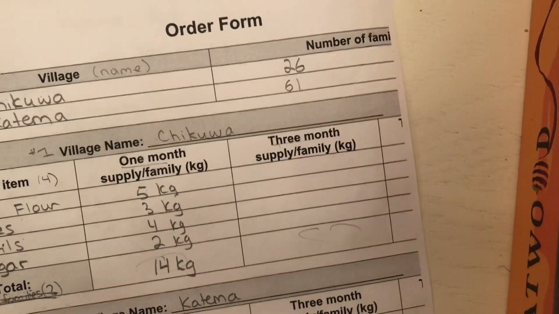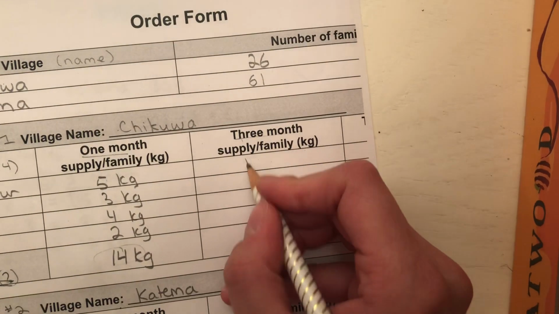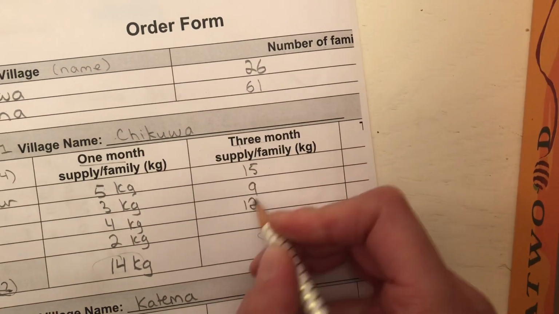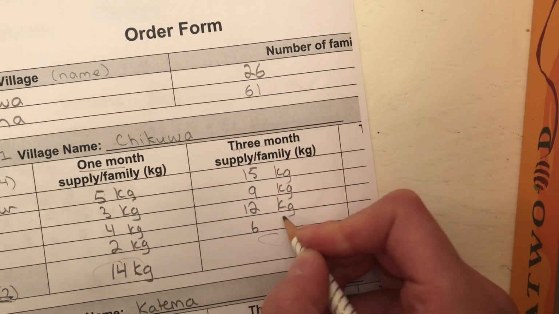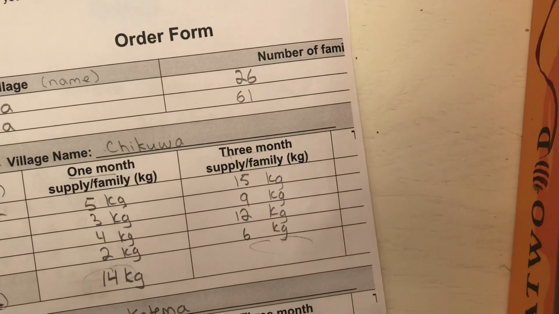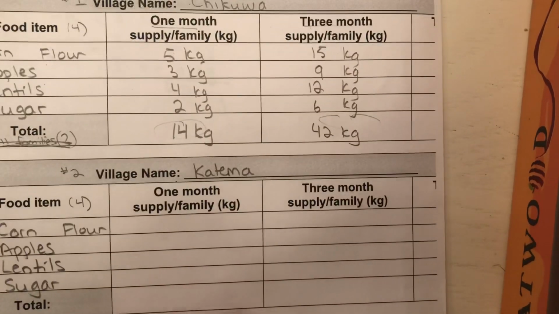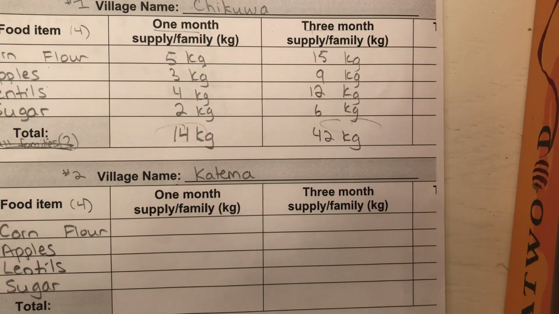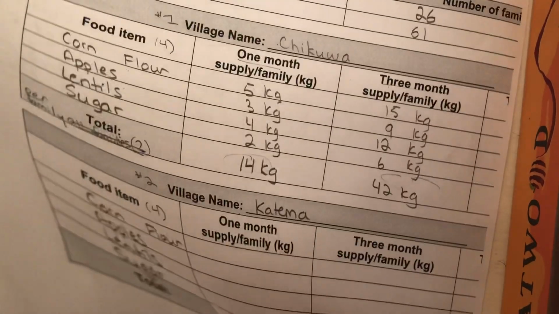My 3 month supply, I calculated. And in total, it was 42. So I'll do that, same thing on the bottom, and my chart will be filled in. So as per my copy, I am all done my problem. I can go back, double check my checklist, and make sure everything is filled in.